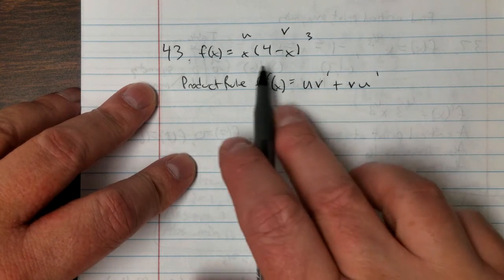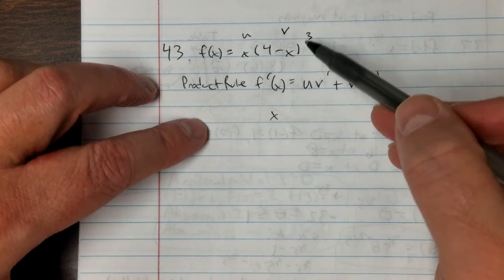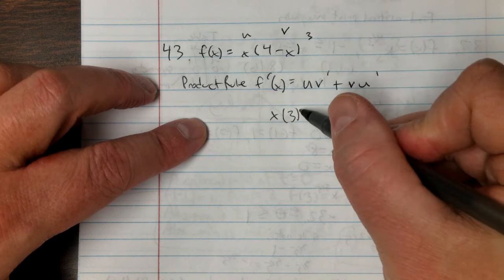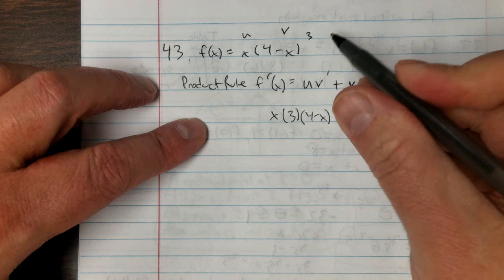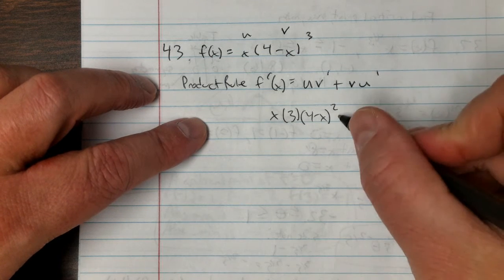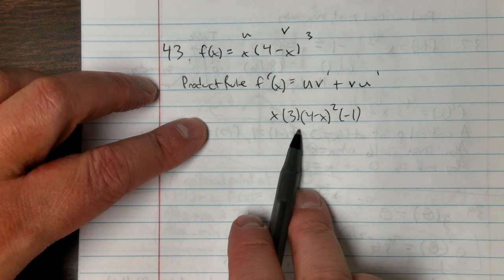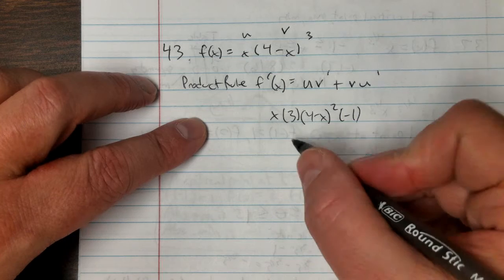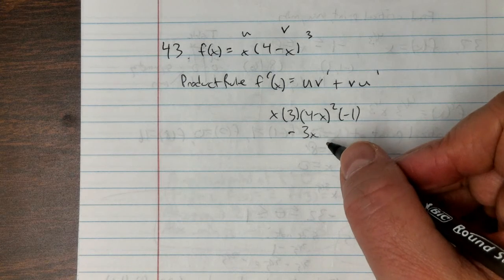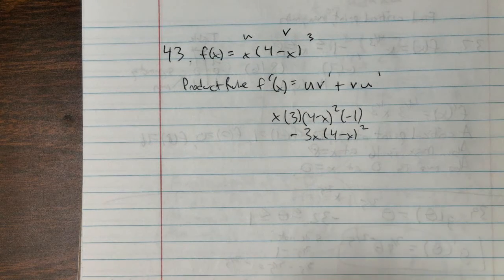So your u is x, your v prime: you take your 3, put it in front, you copy down the exact same thing, 4 minus x, and then decrease the power. Then take your derivative of the inside, which was -1. So that's your u v prime. So this really is like -3x times (4 minus x) squared.